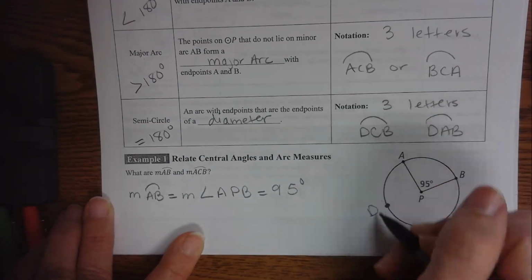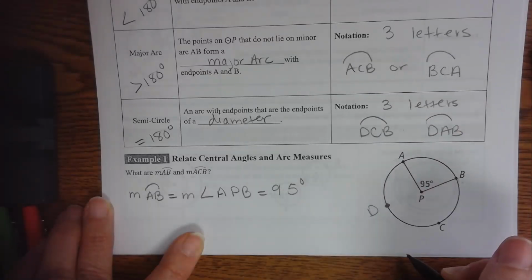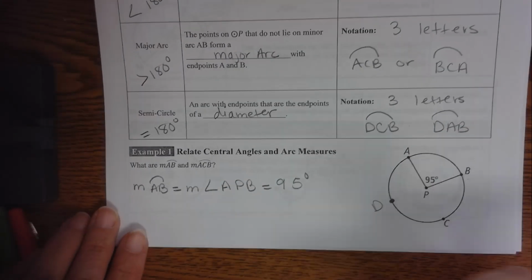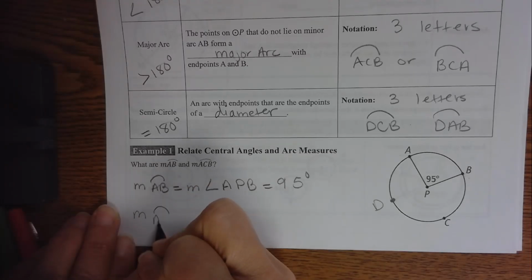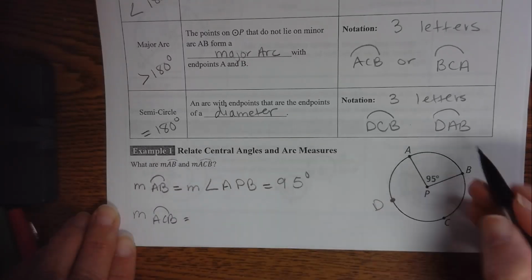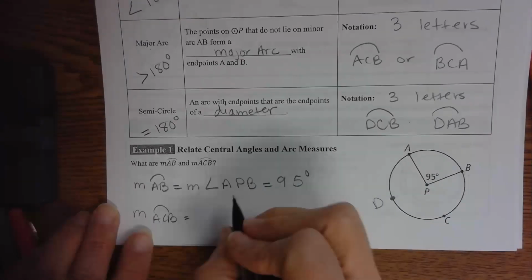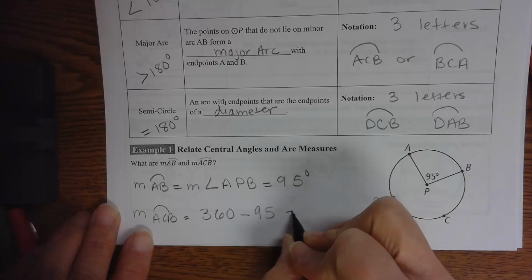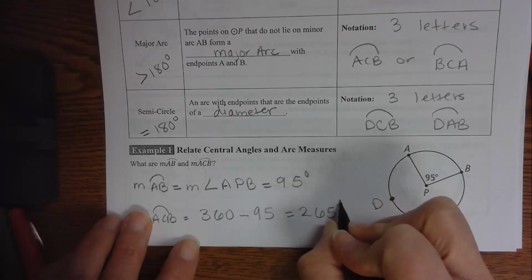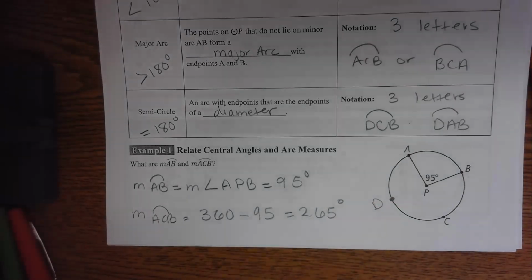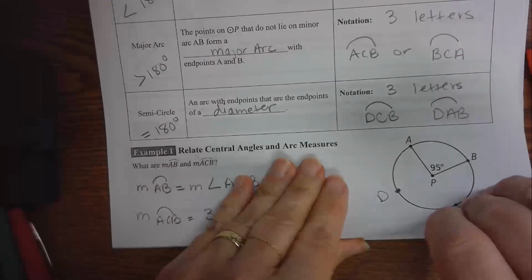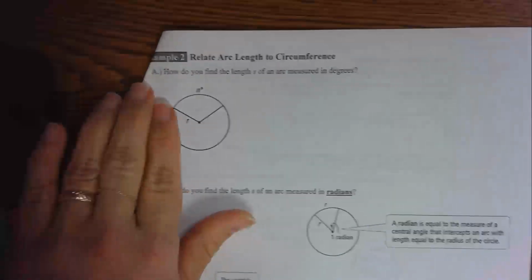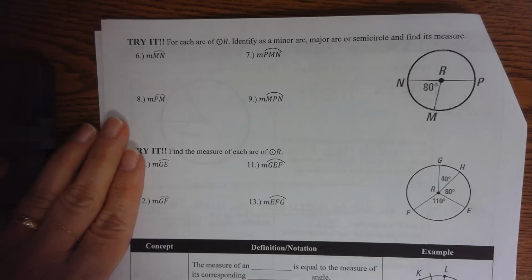Now, what is the measurement of a full circle, a full rotation? That's 360. Okay, so to get the measurement of arc ACB, this other part, you just take the full revolution of a circle, 360, and subtract the 95. And then you get 265 degrees. All right? Let's flip the picture. Okay, here's the try it. So pause the video and see if you can do the try it on your own, and then check your answer. Okay?